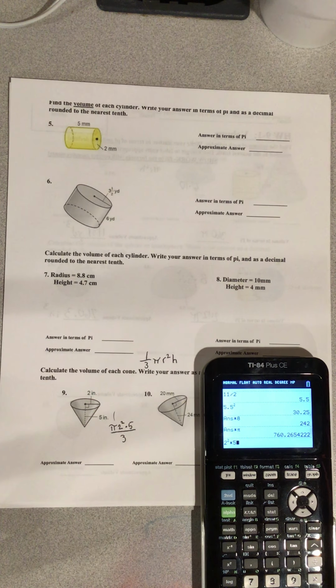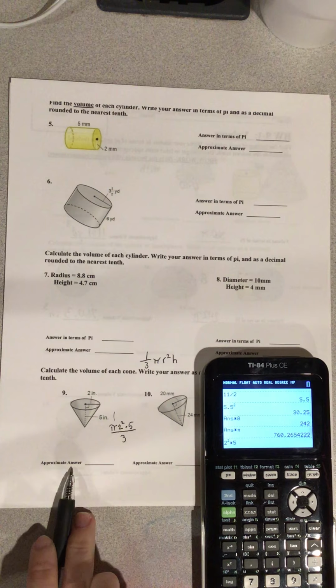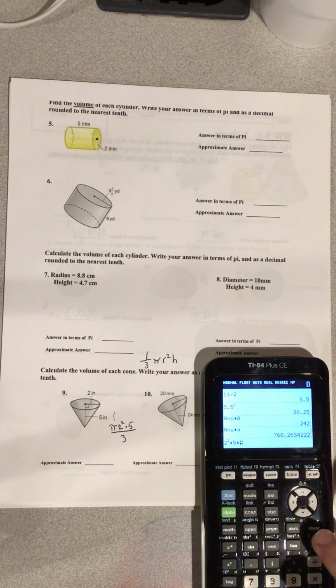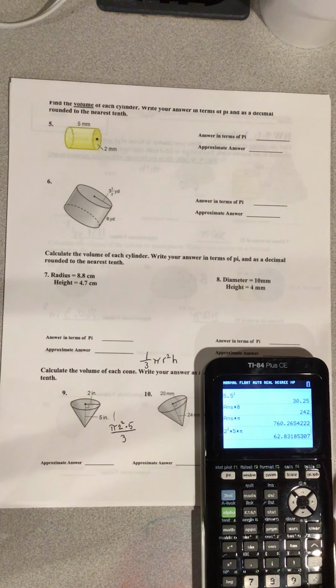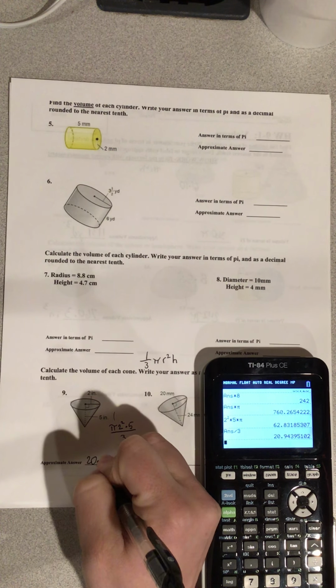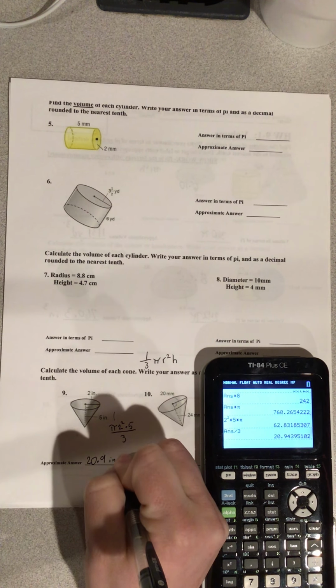And they don't want us to write it in terms of pi, as you can tell. They just want the approximate. Times pi equals that. And then divide it by 3. And I get 20.9 inches cubed.